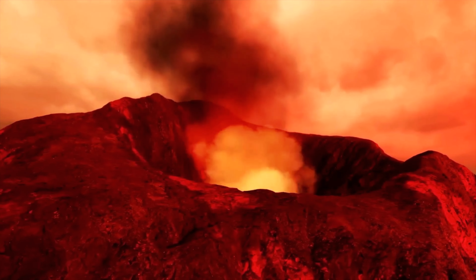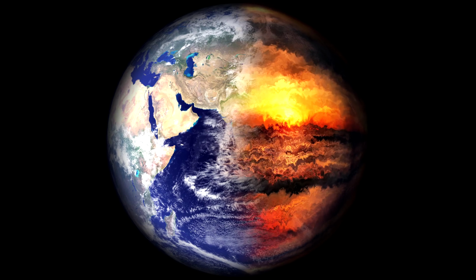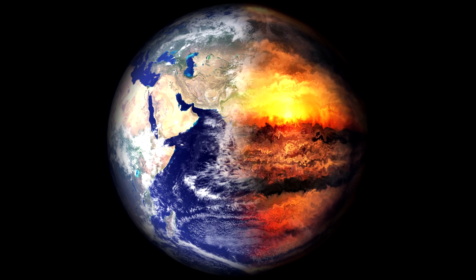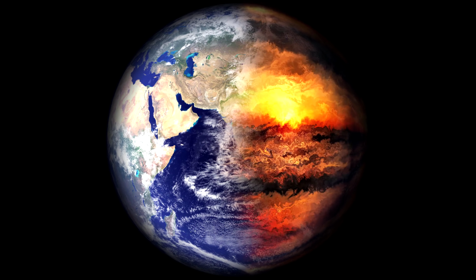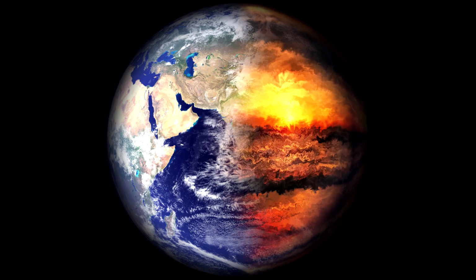2. Volcanoes. Preparing for eruptions. Early warning systems. Install and maintain volcanic monitoring and early warning systems to provide timely alerts. Evacuation plans. Develop and practice evacuation plans for communities in volcanic hazard zones.